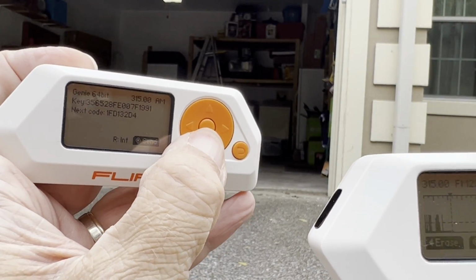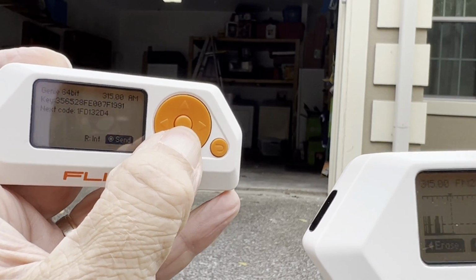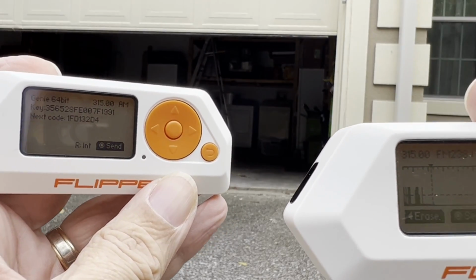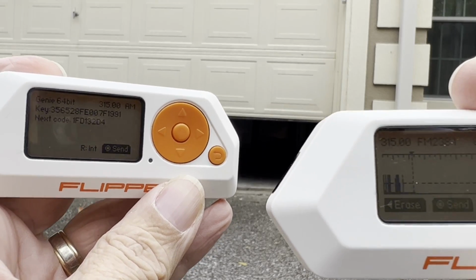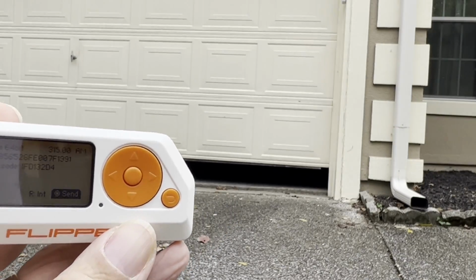The Flipper on the left is able to send the next code in the sequence because I created an encoder which extracts the next key from a file. You can now open your Genie securely with your Flipper Zero.